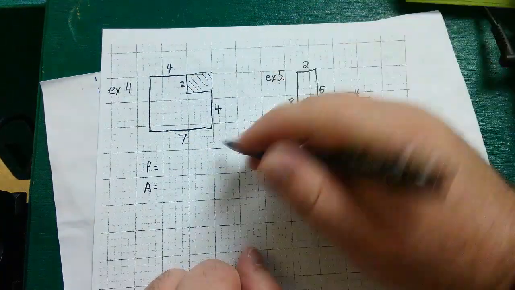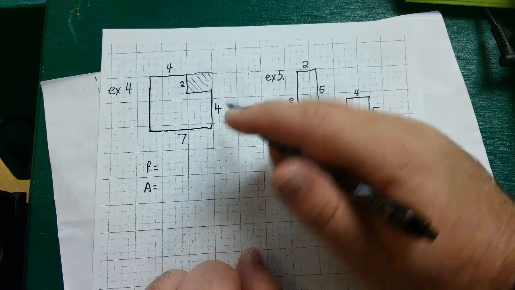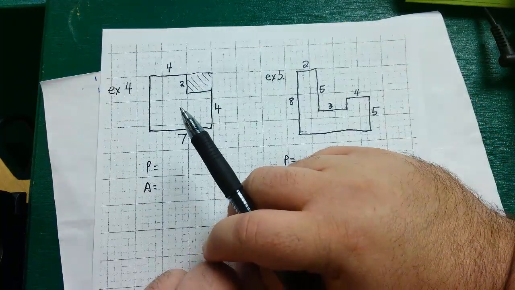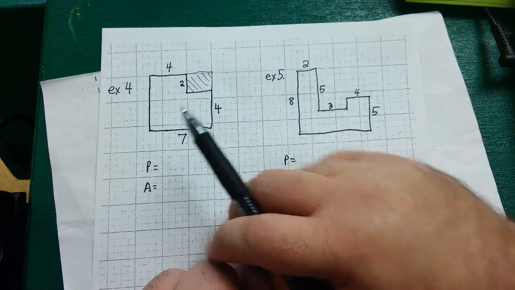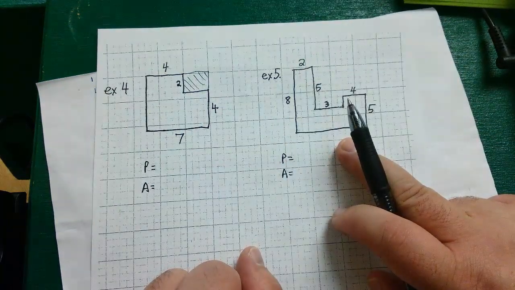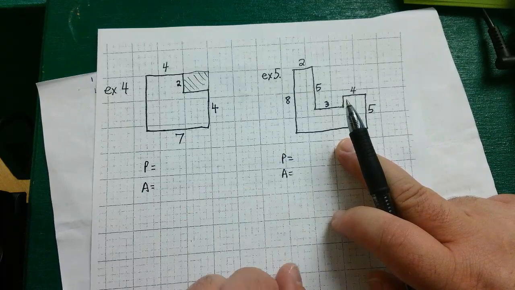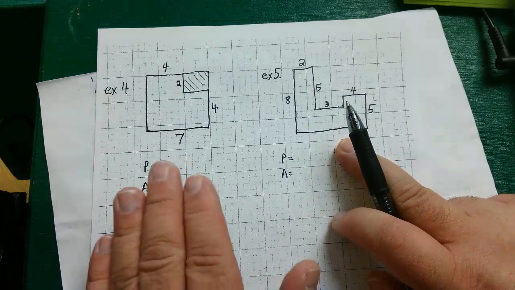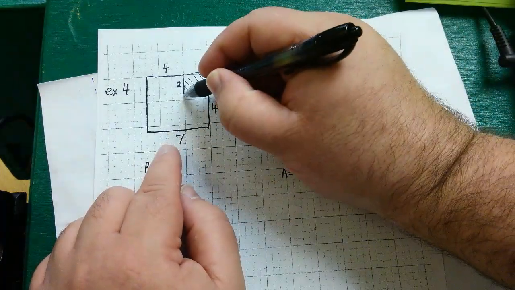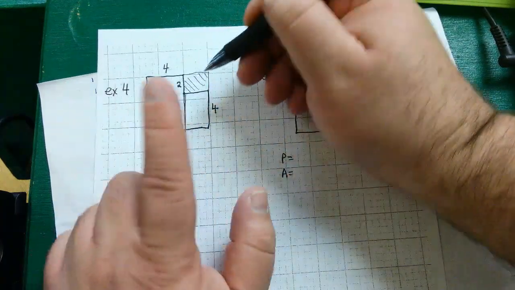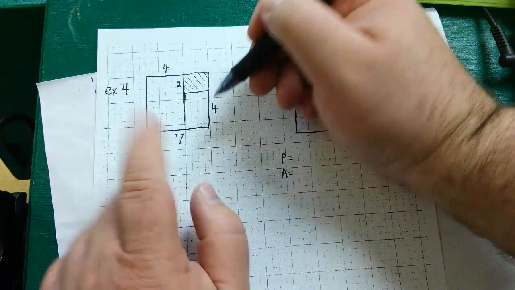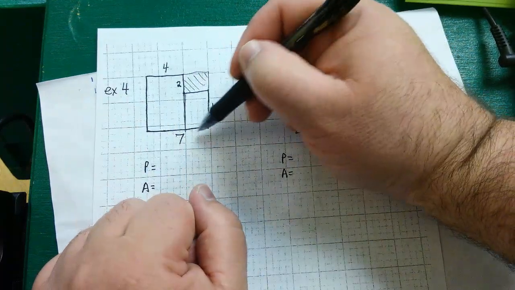I'm going to break it into 2 parts because while that's a good practice and it does work, it's a little trickier on ones like this that we would break into 3 parts to subtract those other pieces. So I'm just going to break it into pieces for us. So we're going to have this rectangle and that rectangle. We're going to find the area of that rectangle, find the area of that rectangle, and add them together. That's the area. Perimeter, we still have to add all the sides up.